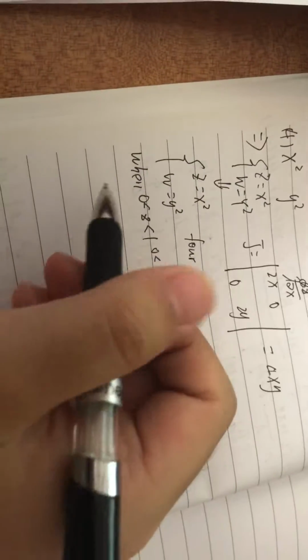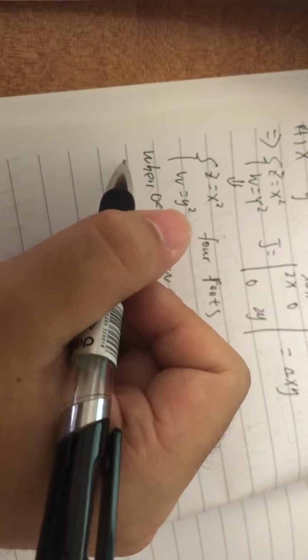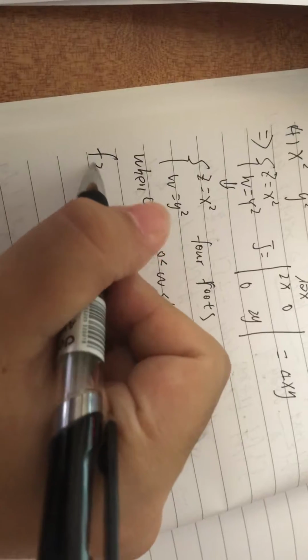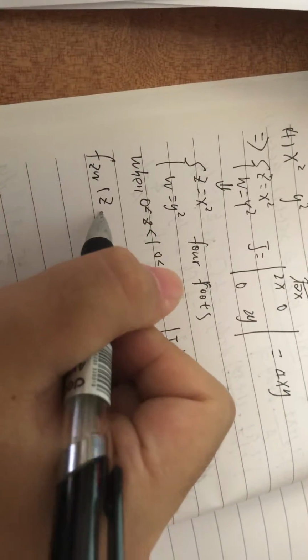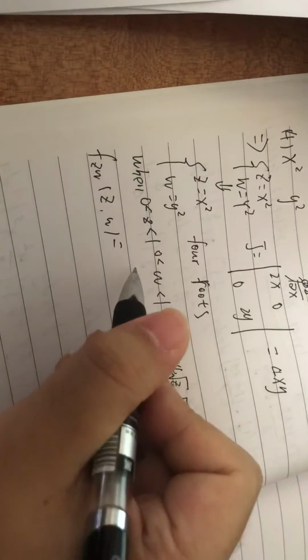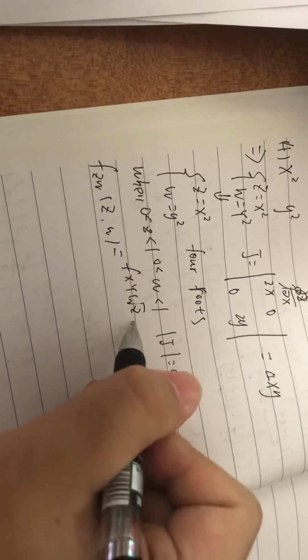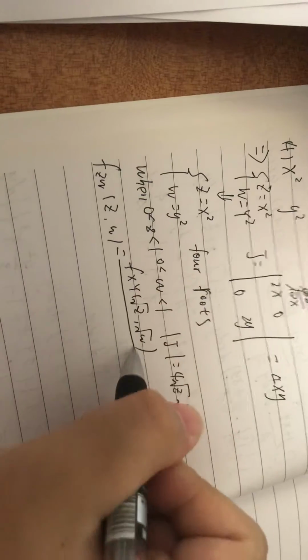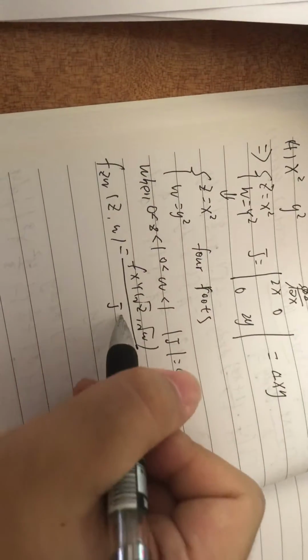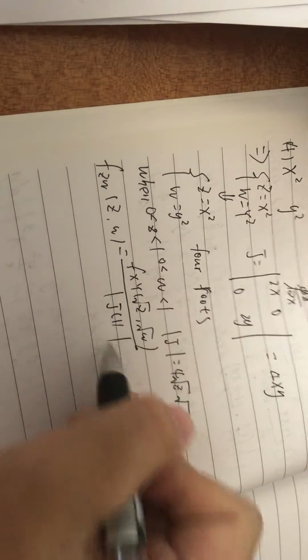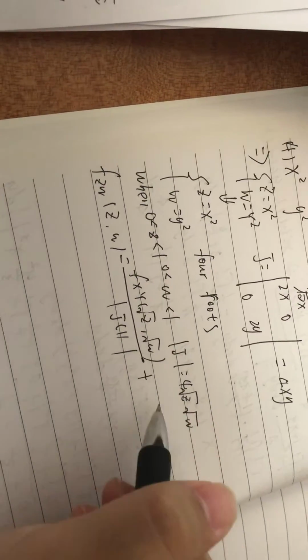We can use the fundamental theorem: f(z, w) equal to f(x, y) at (root z, root w) divided by absolute J, and we have the 4 roots.